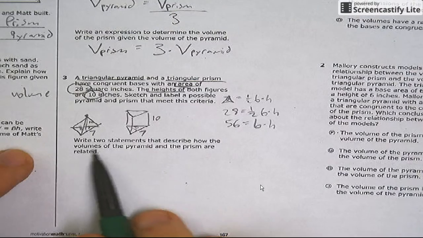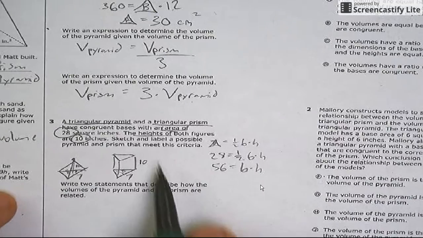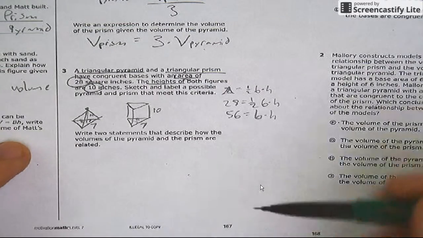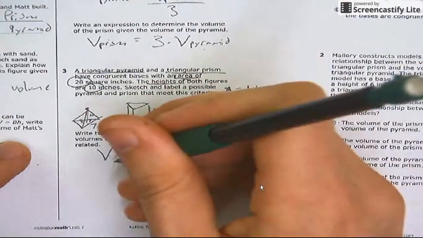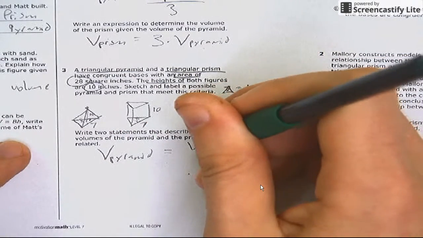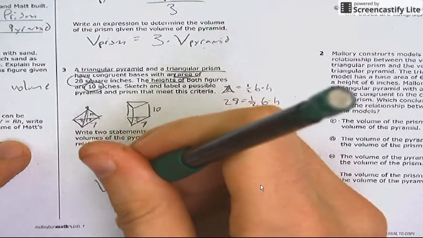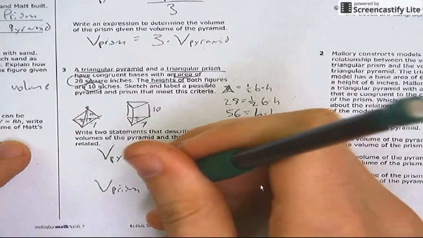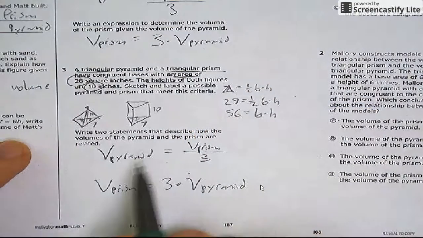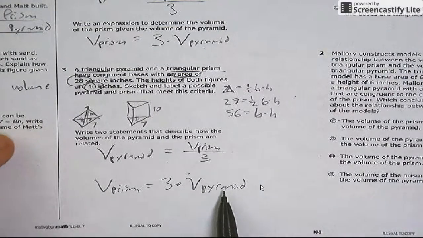Write two statements that describe how the volumes of the pyramid and the prism are related. You should know these, though. We've been doing them the whole time now. In fact, we could just take this and rewrite it. Volume of the pyramid is the volume of the prism divided by 3. You know, I think we're supposed to know this stuff. This is pretty important stuff to know. That's why we're doing it over and over again. The volume of the pyramid is the volume of the prism divided by 3. The volume of the prism is 3 times the volume of the pyramid. That's it.